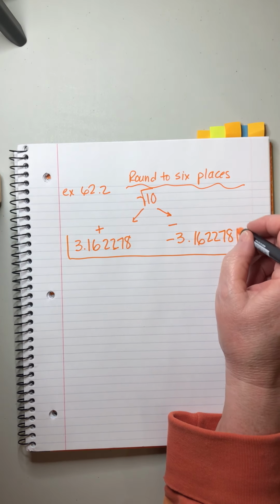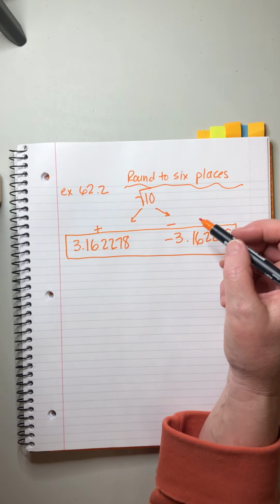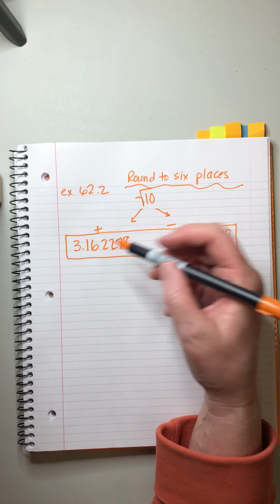And remember, we always have positive and negative roots because square roots mean that the 2 numbers multiply together to get the original number.